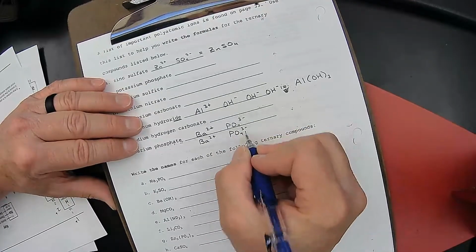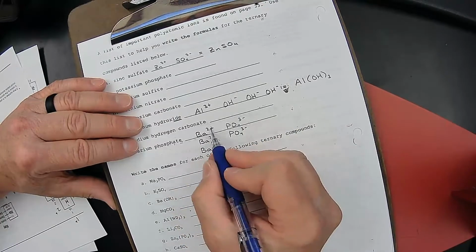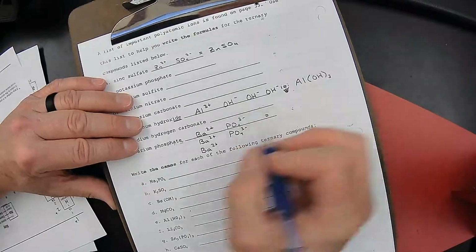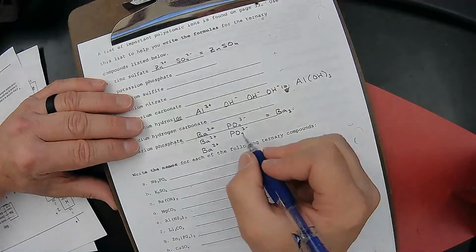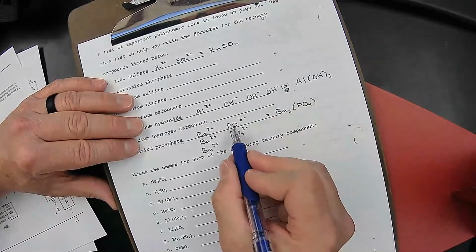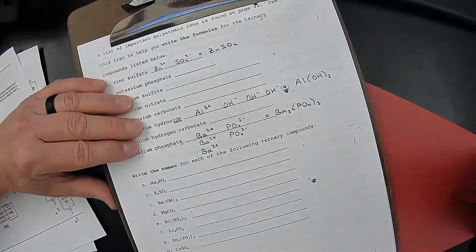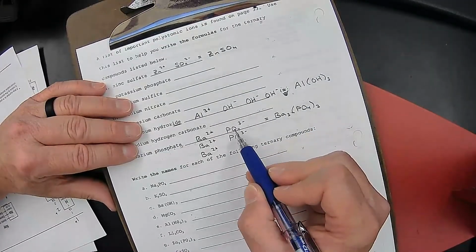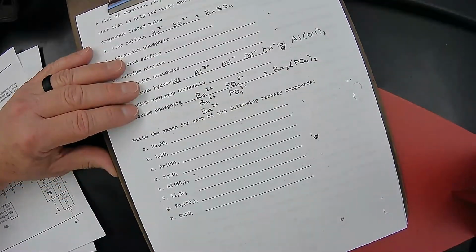3 minus, 3 minus is a 6 minus. 2 plus, 2 plus is a 4 plus. I need one more Ba. 2 plus, 2 plus, 2 plus gives me a 6 plus, and 3 minus, 3 minus. So this becomes 3 Bas, and there are 2 groups of PO4s. So we write a PO4, and because there's 2 groups of them, we have to put a 2 on the outside. Any instance that we have more than one polyatomic ion, we have to put it in parentheses. If we don't have more than one, we do not need to use parentheses.